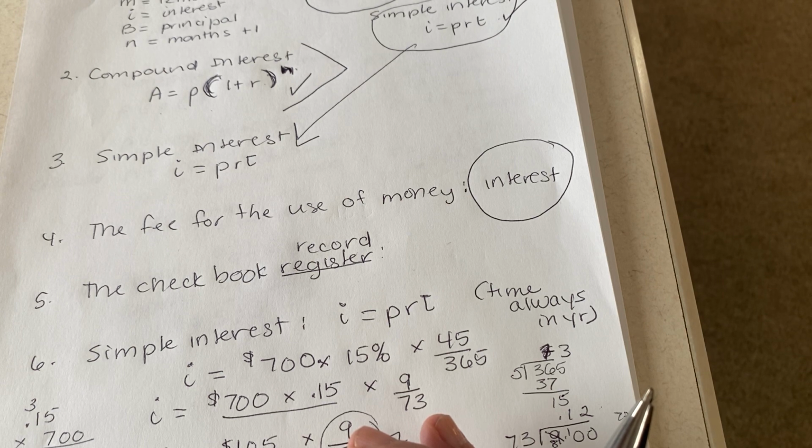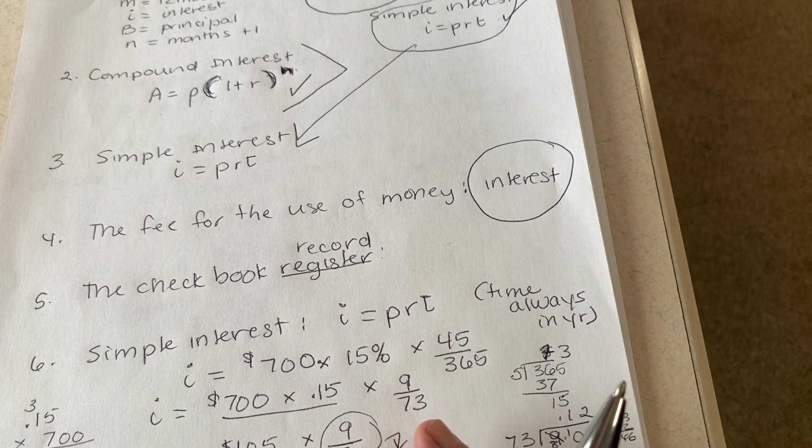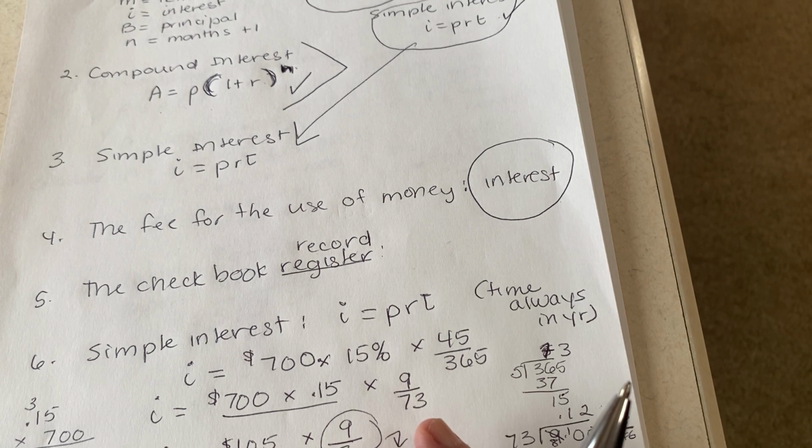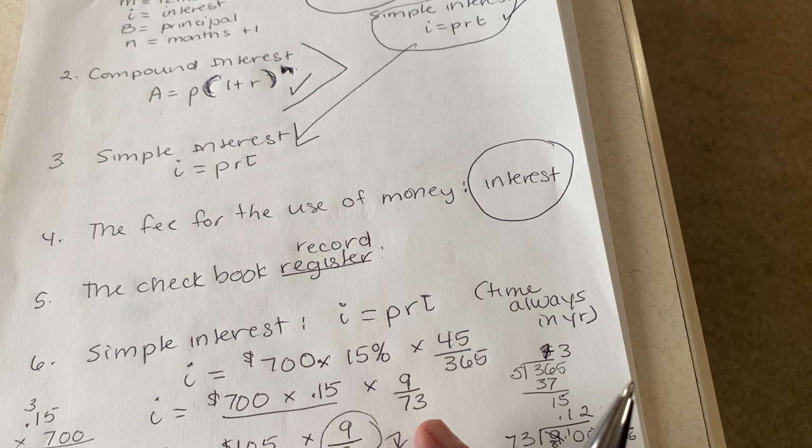And collateral. Collateral is basically, if you don't pay your bill, you have collateral as backup, right? And the principal is the money that you borrow, right?